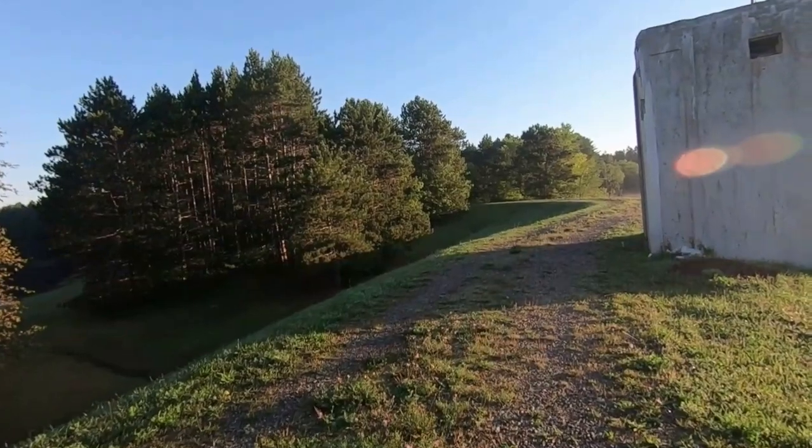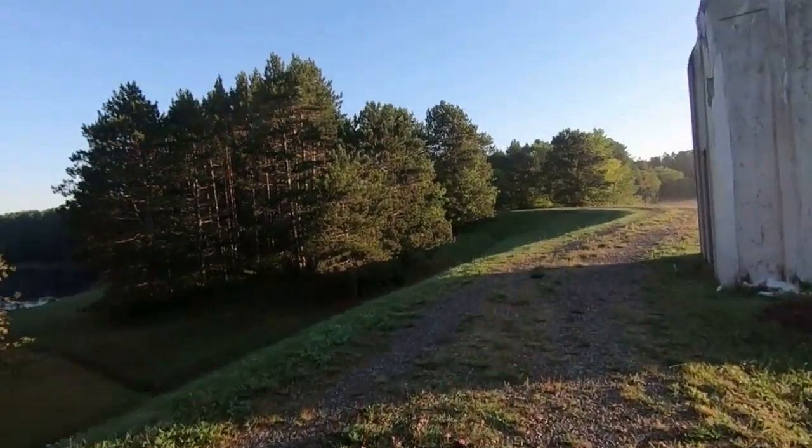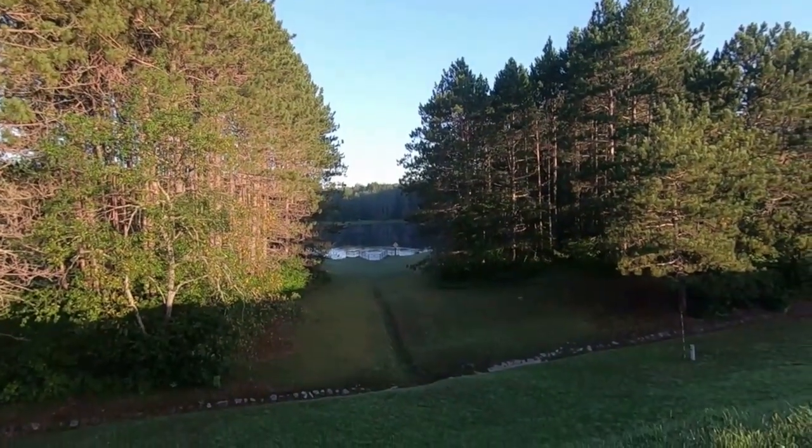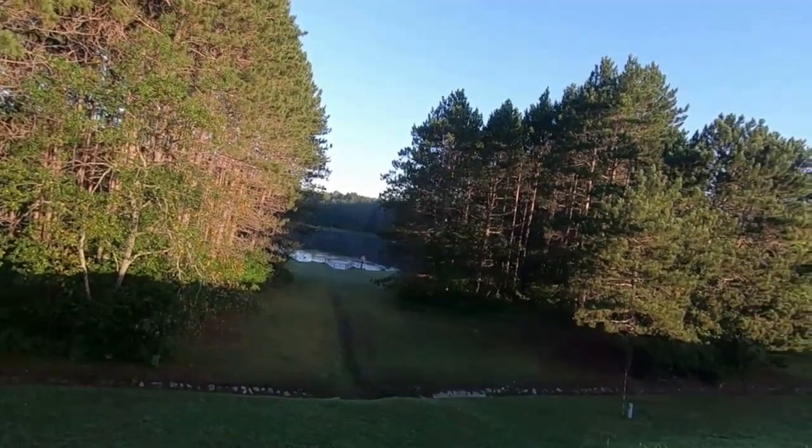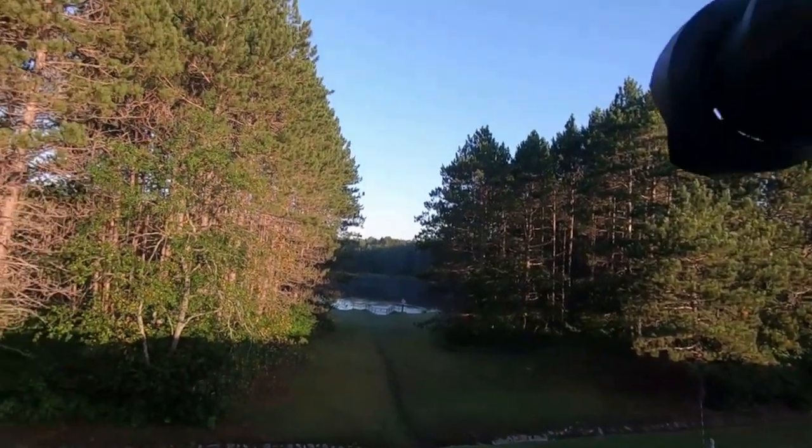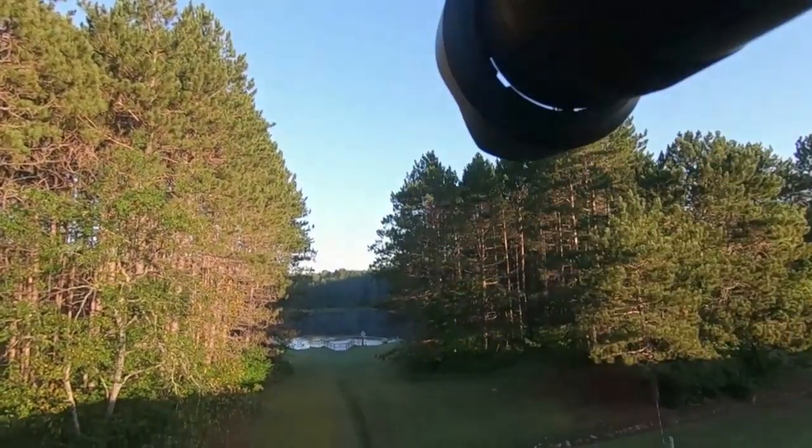So this is as far as I'm going to go because I think it's just a trail that goes around the berm, and see, it just goes over to another lake, which is probably a runoff lake over there.